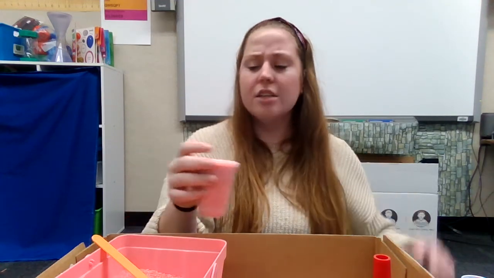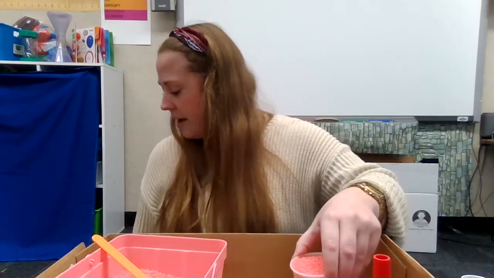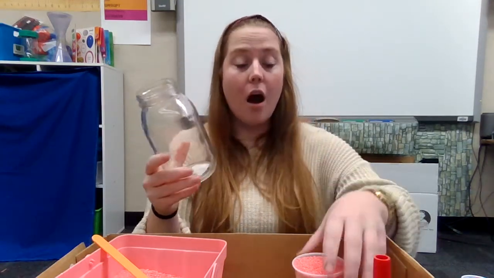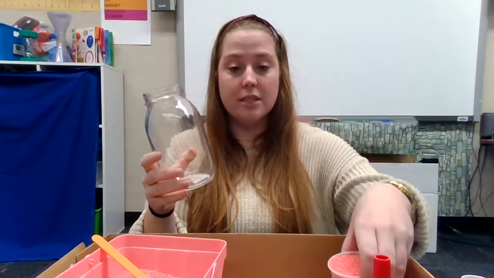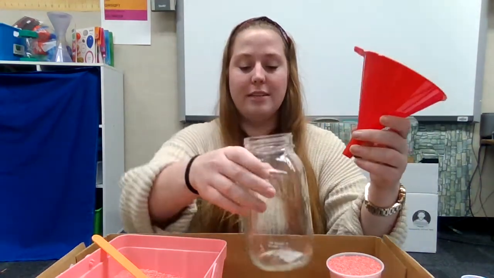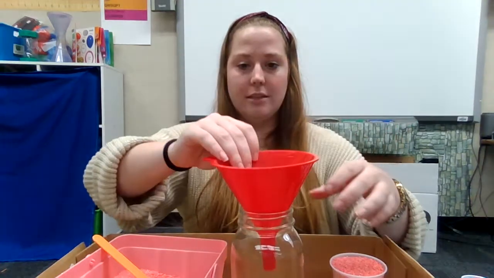Now, I wonder, what would it look like if I transferred or poured this rice into a different container? How would it change? So I looked around and I found a jar. I'm going to pour all of the rice from my cup into this jar. I have a funnel to help me so that I don't lose any. I'm going to set it down.